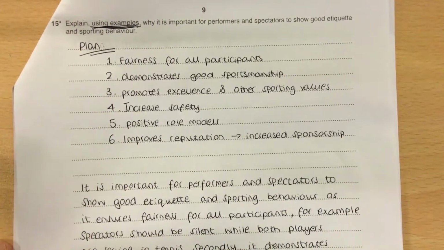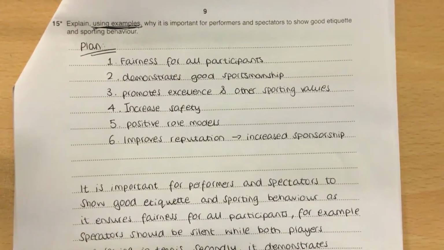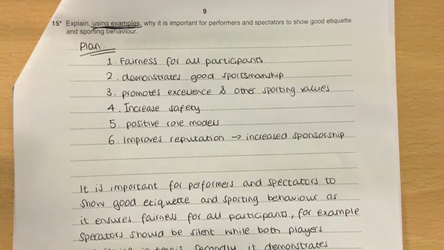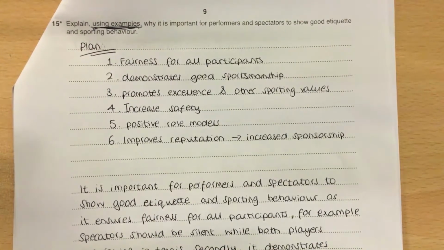So my plan would be, the reason why it's important for performers to use and spectators to show good etiquette would be: 1, fairness for all participants, okay? 2, I'd talk about that it demonstrates good sportsmanship. 3, promotes excellence and other sporting values. 4, increased safety. 5, positive role models. And 6, improves reputation, which then leads to increased sponsorship.